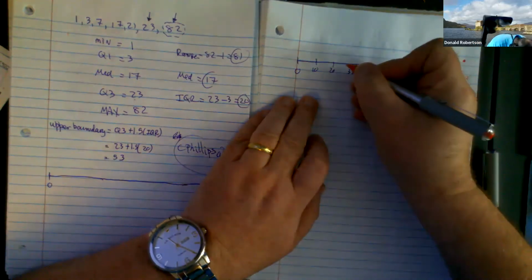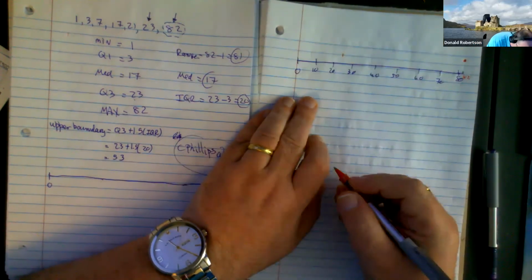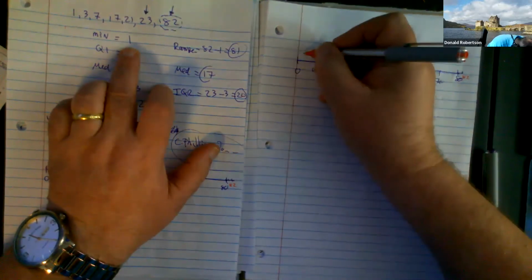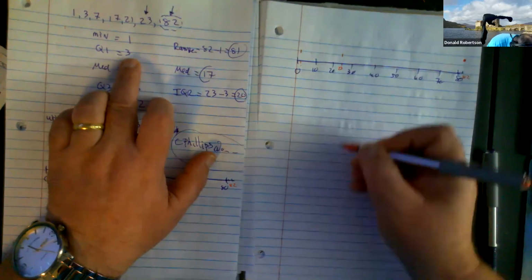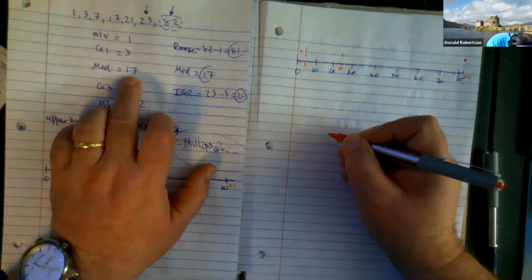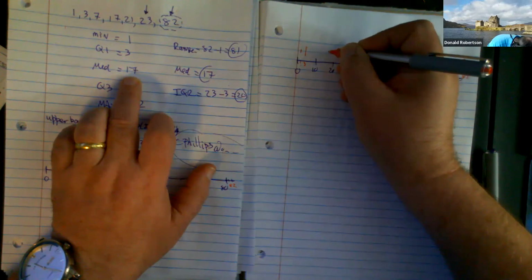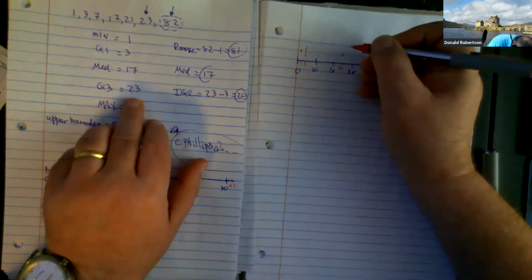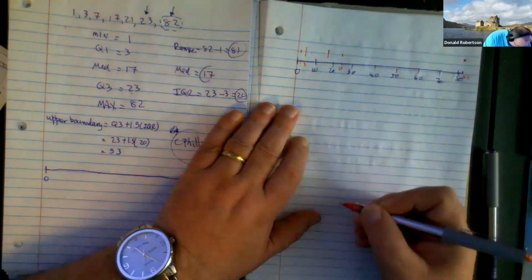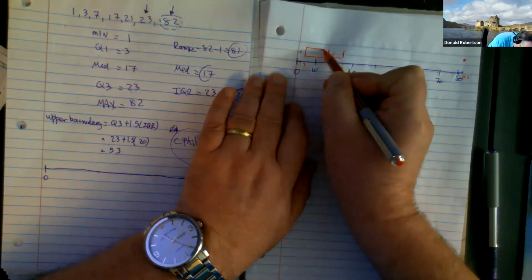So 23 is about here. That's 23, roughly. The minimum is 1, which is about here. Q1 is 3, which is about here. Median is 17, which is about here. And Q3 also happens to be 23, which is a bit annoying because it's on top of that guy. And so your guy looks like this.